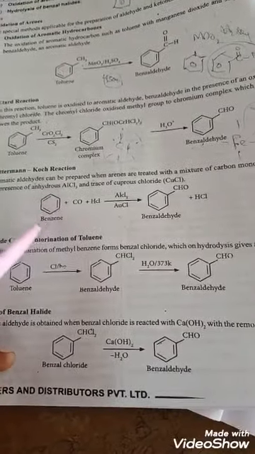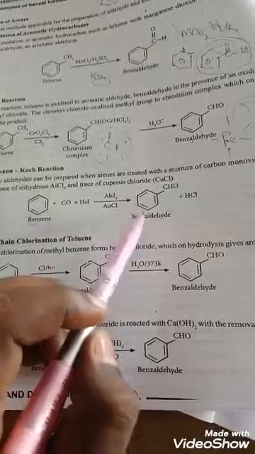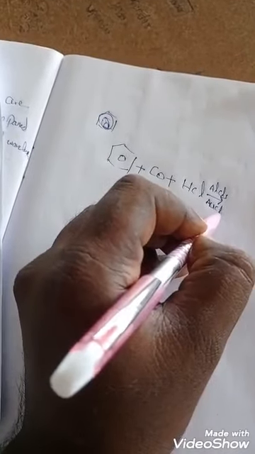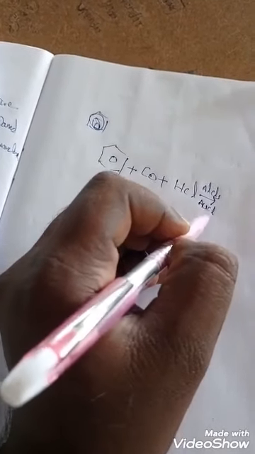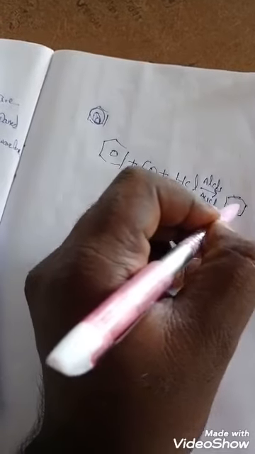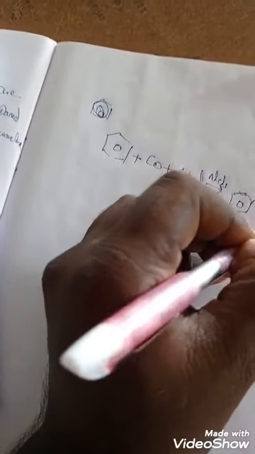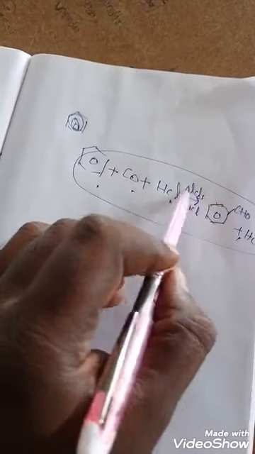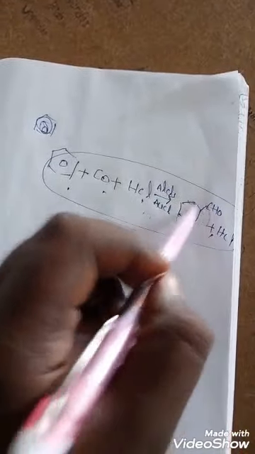So we take benzene, carbon monoxide, and hydrogen chloride, in the presence of AlCl3 and a trace of cuprous chloride, to form benzaldehyde and HCl.